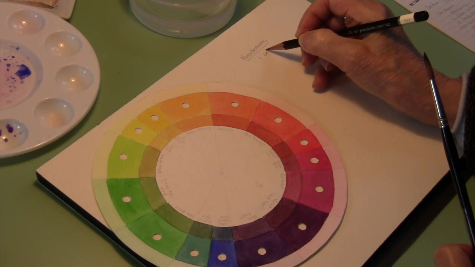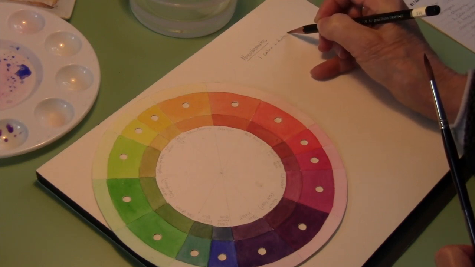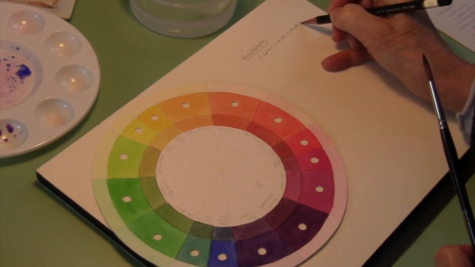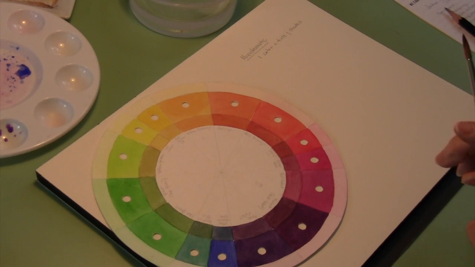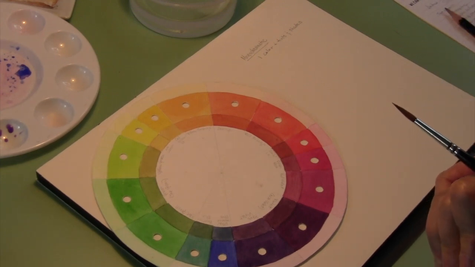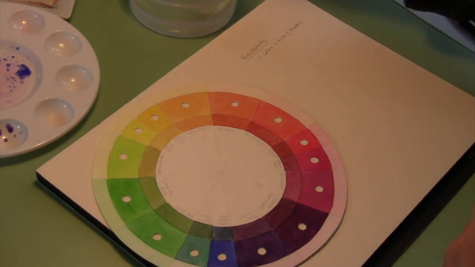So one color plus tints and shades. And as we know, tints in watercolor are dilutions of the pigment color, and shades are the addition of black to the pigment color. So here's an example.